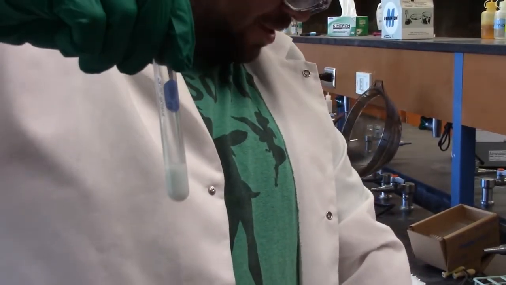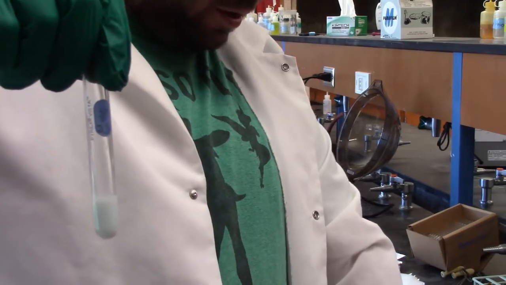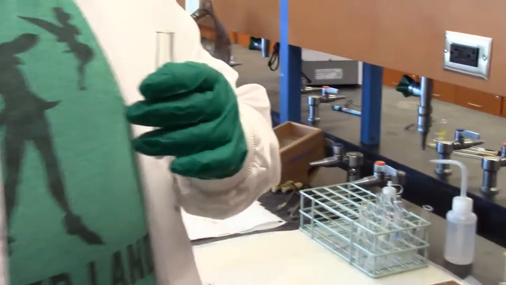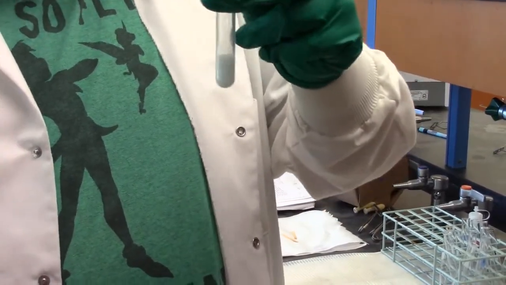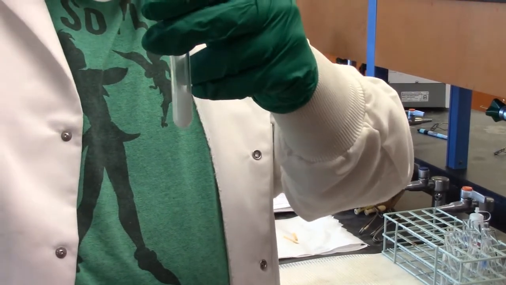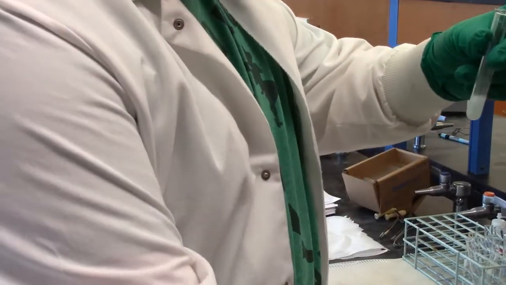Now that we've made it this basic and got that nice cloudy color, we're going to add some of our 6 molar HCl. In theory, I should only need 1 drop of this, but I might have put a little extra NH3 in there, so it might take more than 1 drop. So let's see what happens. Oop. That was 2 drops.